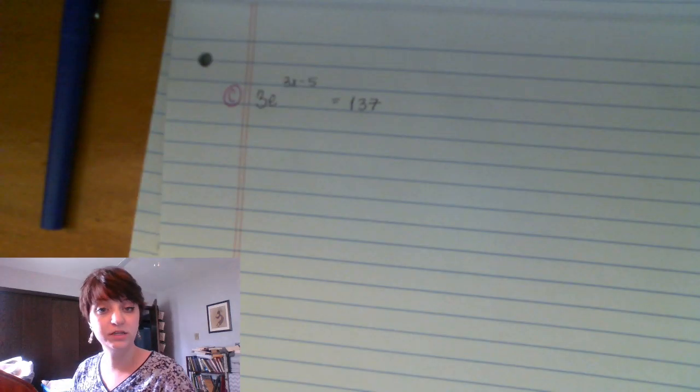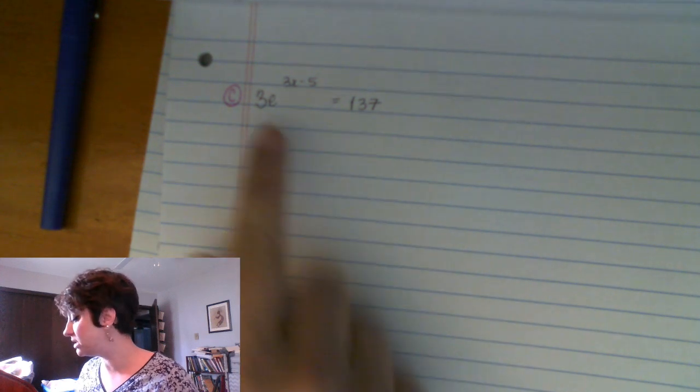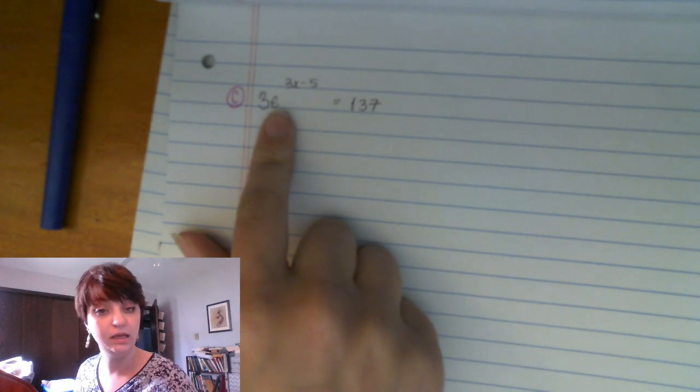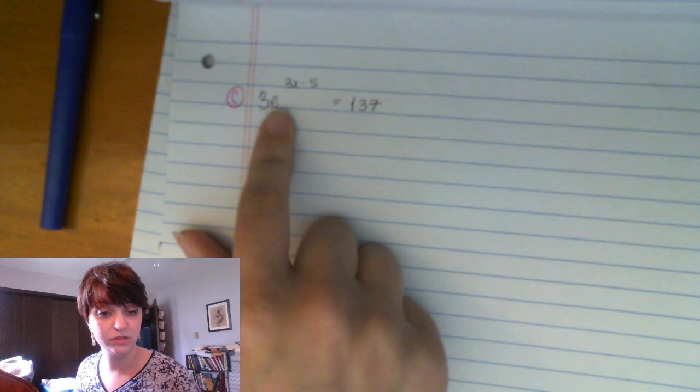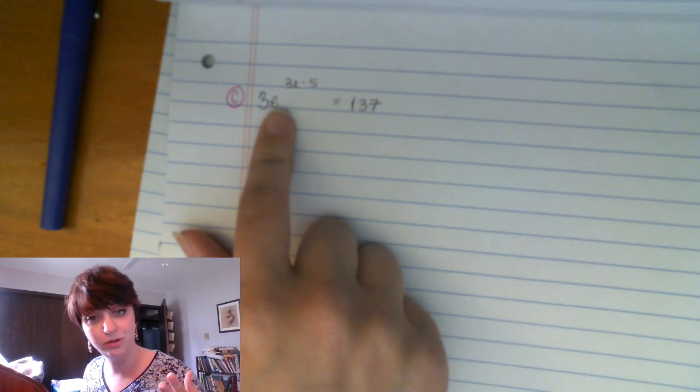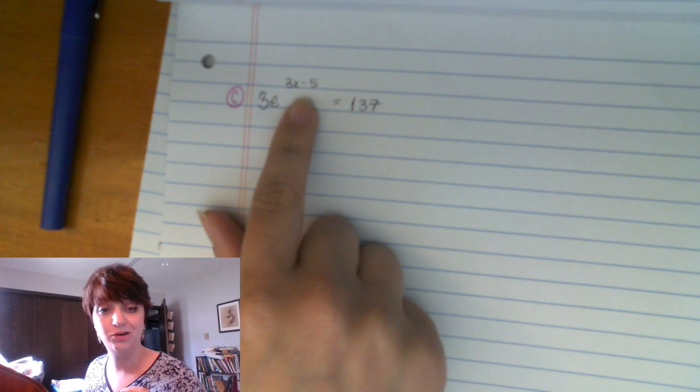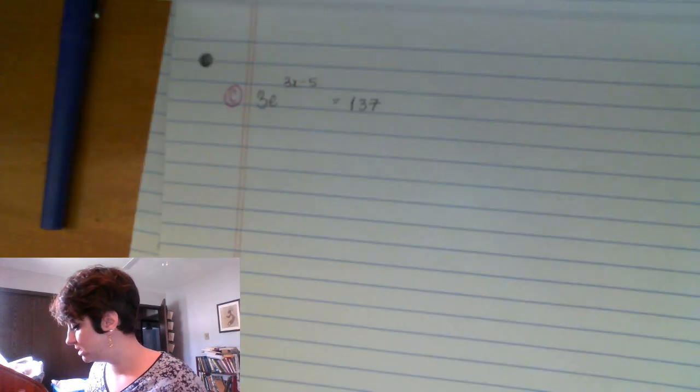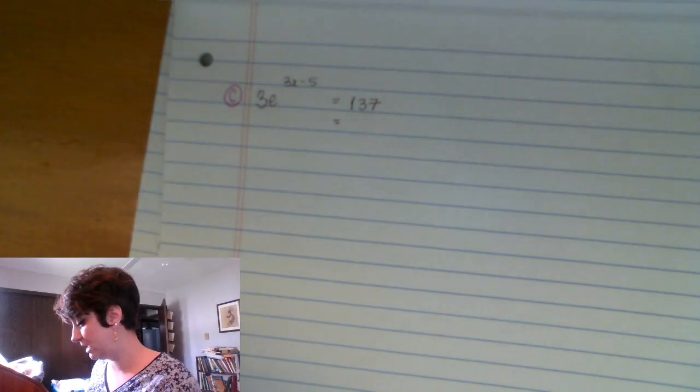Right, so example C. This one is different because I've got the e here. So I don't know perfect powers of e, because e is an irrational number. So anytime I've got an e, I know I'm going to have to take a log of both sides. So we need to isolate our e.